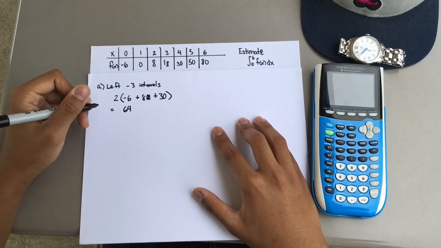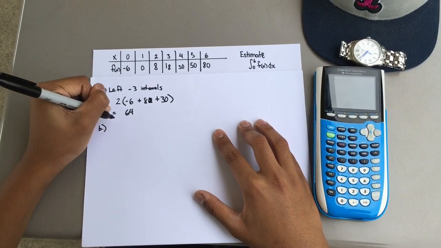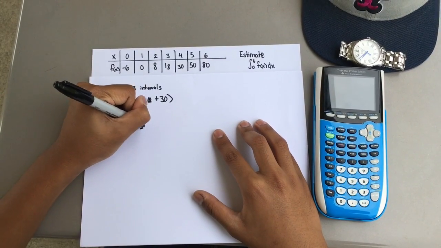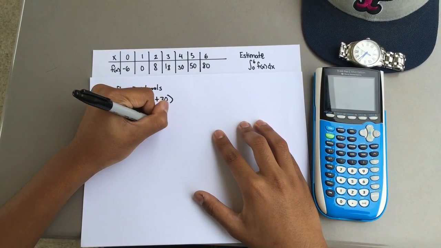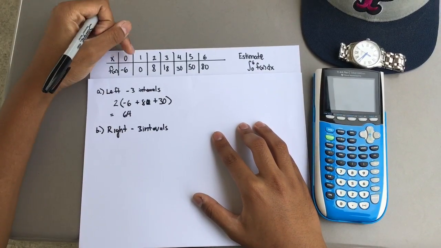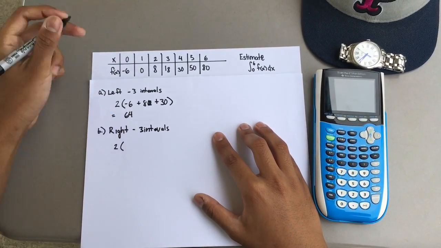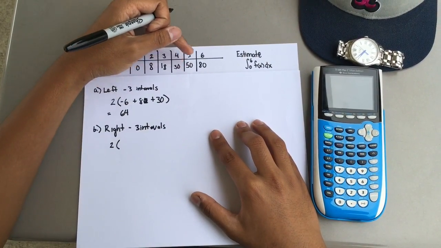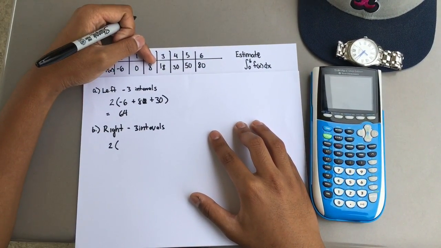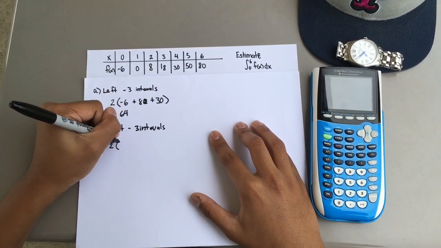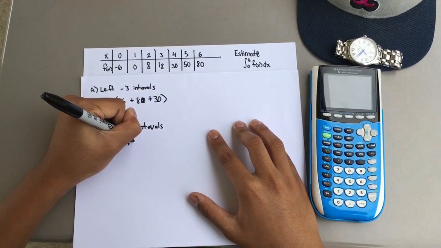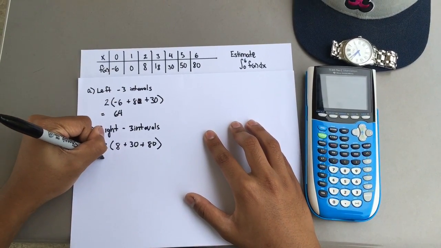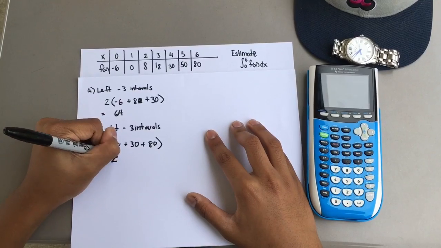The next one we'll be using is the right Riemann sum using 3 equal intervals. This time the base is still 2. However, we have to use the right side, so this time we'll be using 8, 30, and 80. So 2 times 8 plus 30 plus 80, and that will equal 236.